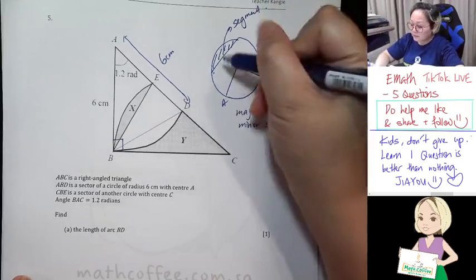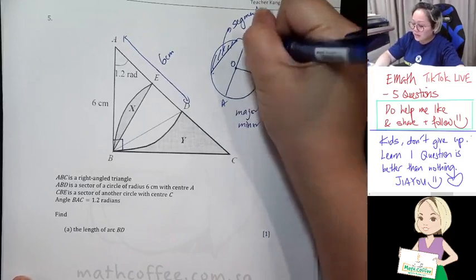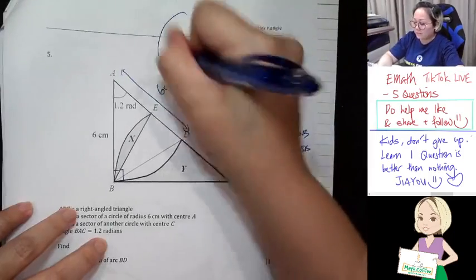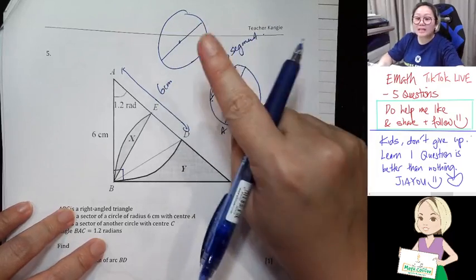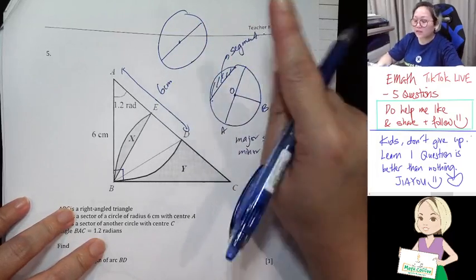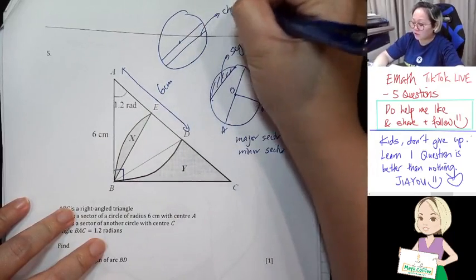Okay, so understand major, understand sector and segment already? A chord is this line, no? This line is called a chord. Let's say this is the diameter, right? Anything that passes through the center is called a diameter, agree? Anything that does not pass through the center is called a chord. This one doesn't pass through the center, so this is called a chord.